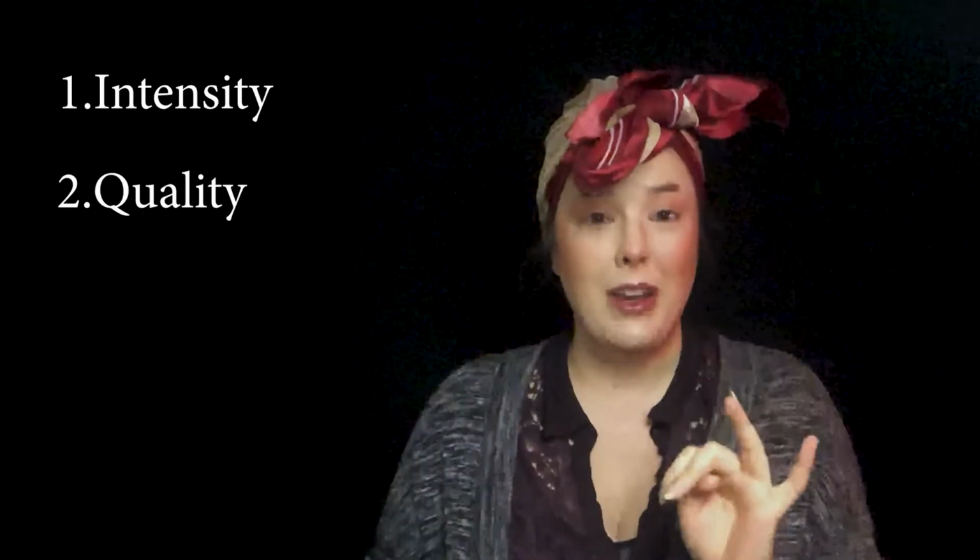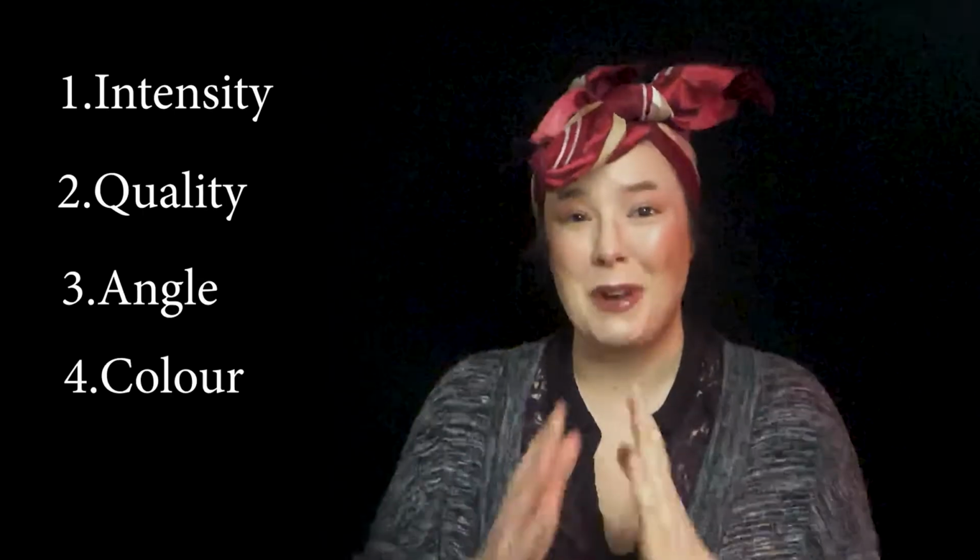Hi guys, so today I'm going to be talking about Lighting 101, the basics of lighting. This is the question I've received the most on my social media, so we're going to talk about it today. There are 4 things we can use to describe light: the intensity, the quality, the angle, and the color. I'm going to break those down for you.